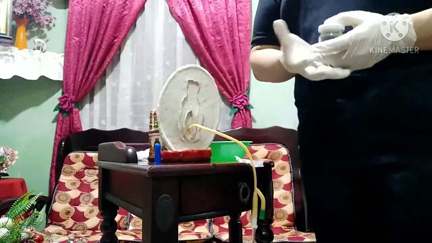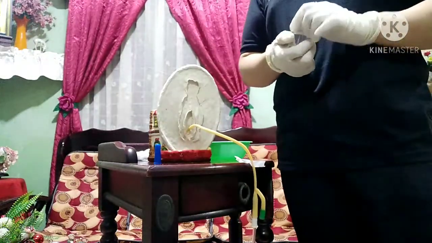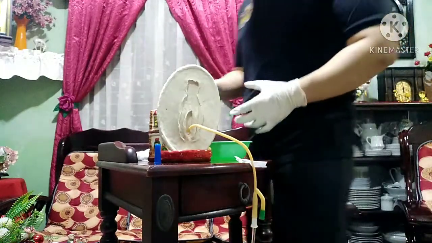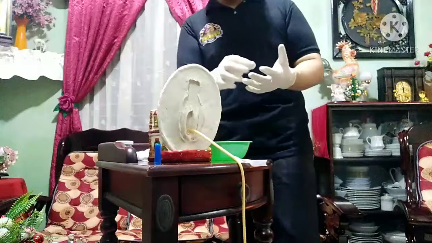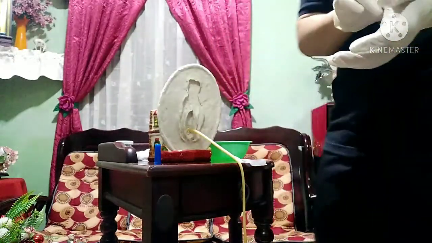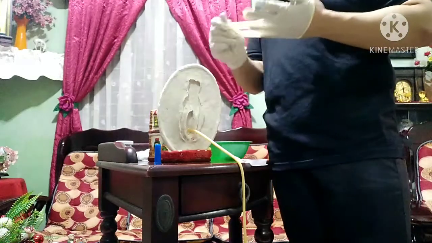So step 27, cleans used articles and discards disposable articles according to hospital policy po. So, yung mga ginamit po natin, like yung mga cotton balls, ito pong sterile gloves, i-discard na po natin. Tatapon na po natin siya. So, tanggalin na po natin. Ayan.